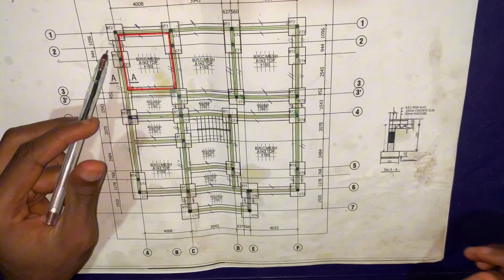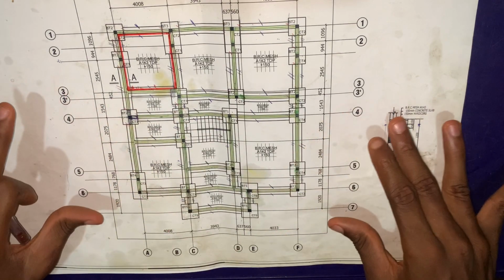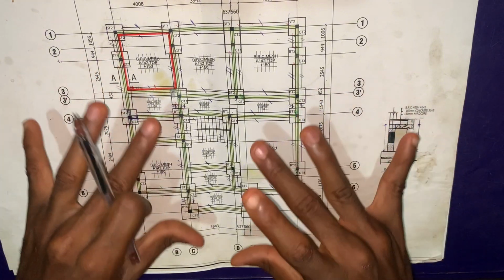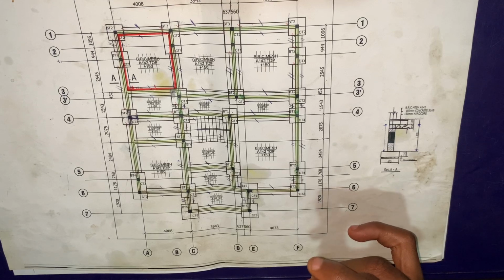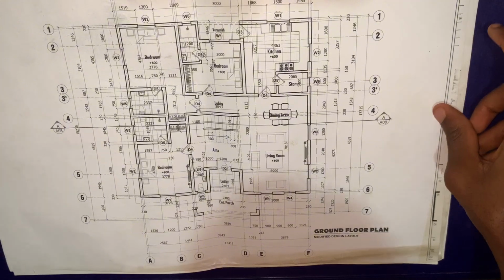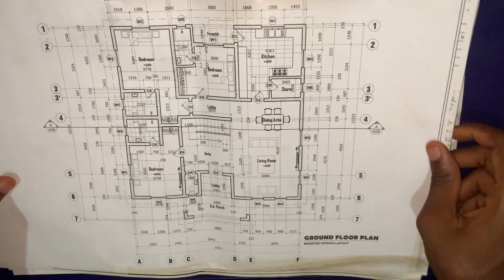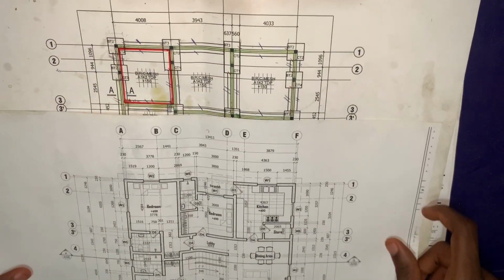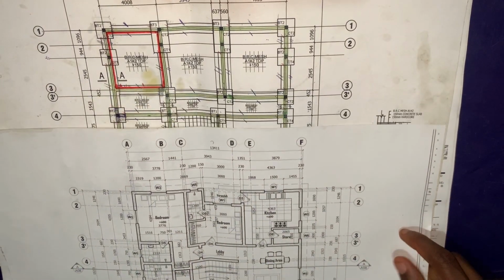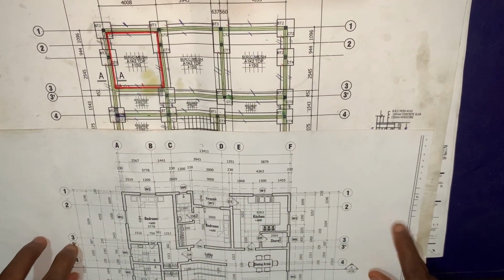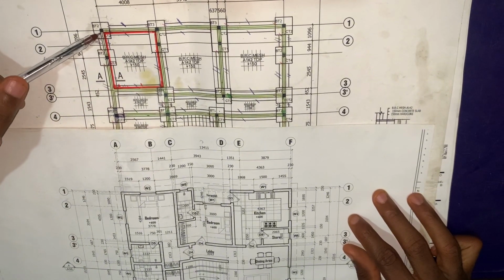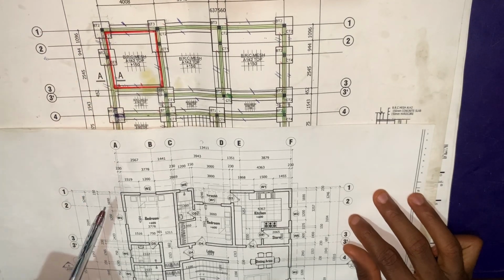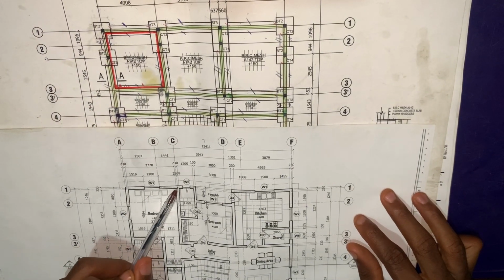Now take a look at this drawing. This is the drawing of the foundation trench and the blockwork inside the foundation. Now look at the drawing of our ground floor. As you can see, if you compare and contrast these two drawings, you would see that from here to this point is the same thing as from here to this point.